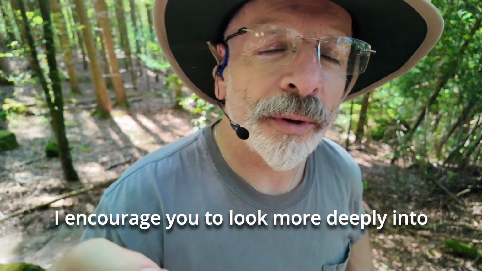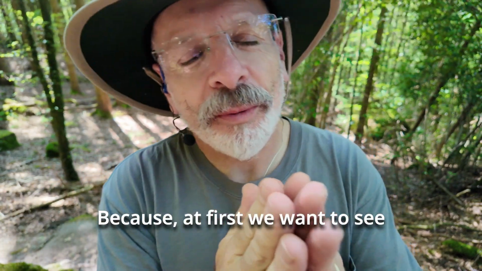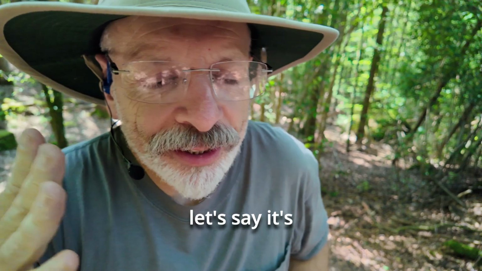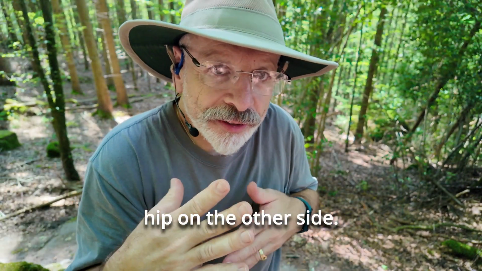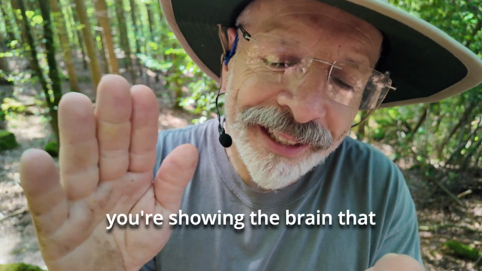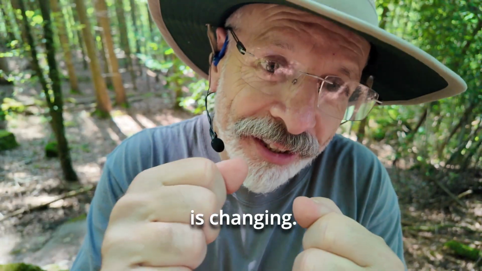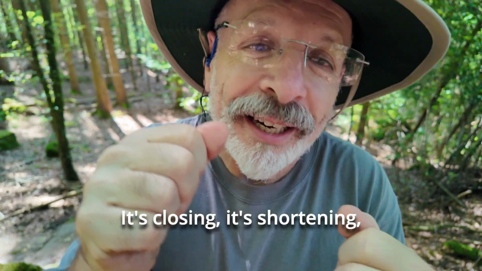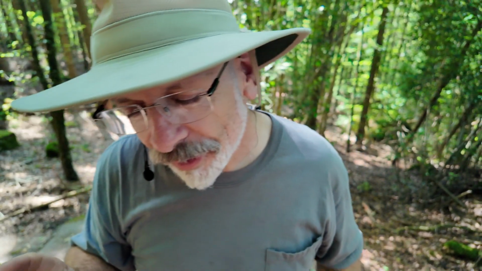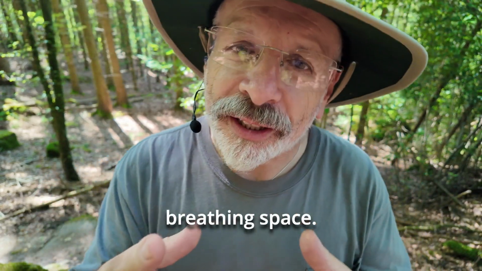I encourage you to look more deeply into how you're moving, because at first we want to see 2 points that you're contracting, parts of the body. Let's say it's shoulder on one side and hip on the other side, that they're closing and they're pulling toward each other. You're showing the brain that the distance between these places is changing. It's closing, it's shortening, and then that distance is opening. Okay? The next step is to see it more as space, breathing space.